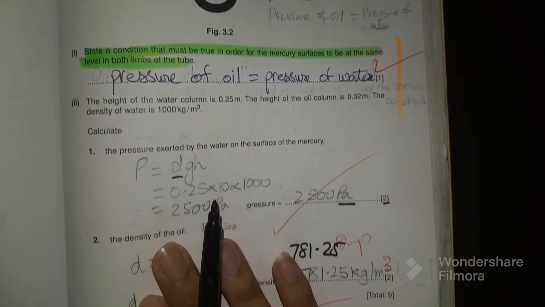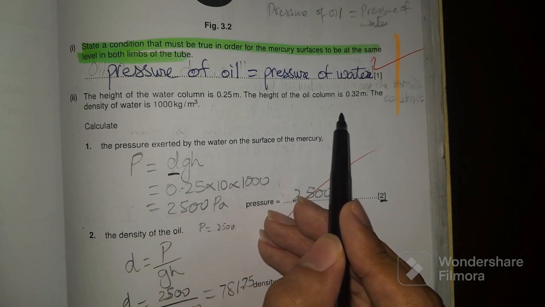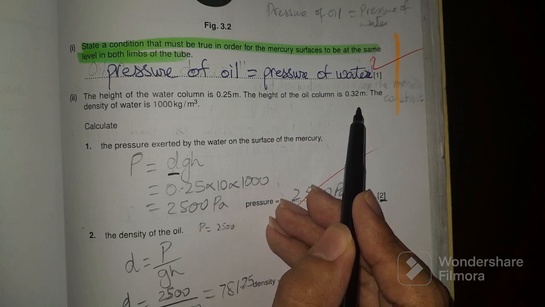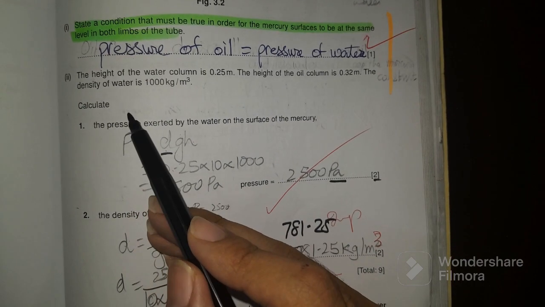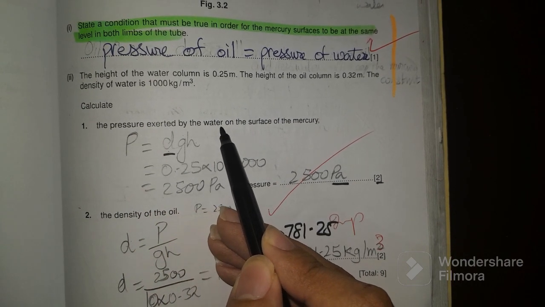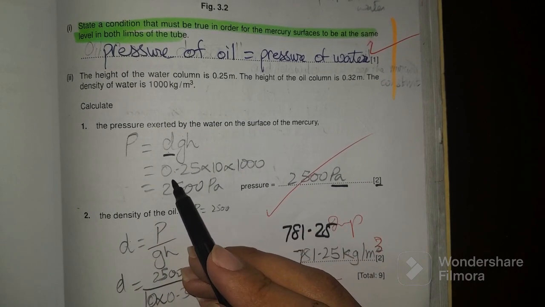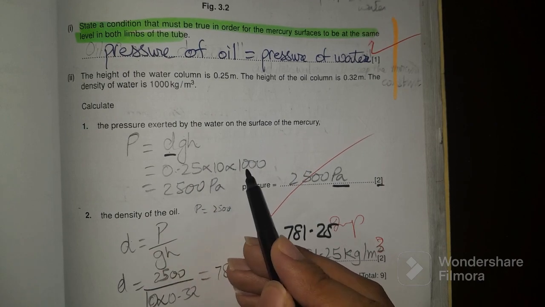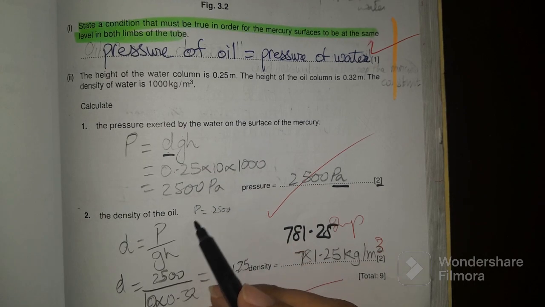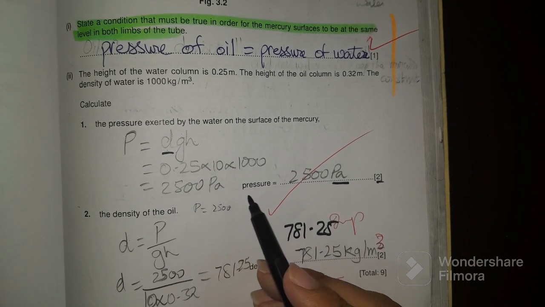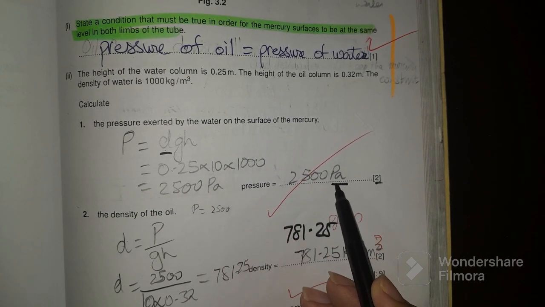Part 2 states the height of the water column is 0.25 meters. The height of the oil column is 0.32 meters. The density of the water is 1000 kilograms per meter cubed. Calculate the pressure exerted by the water on the surface of the mercury. So the formula is P equals density times g times h. So 0.25 multiplied by 10 multiplied by 1000, which gives 2500 pascals. So the pressure exerted by water on the surface of the mercury is 2500 pascals.